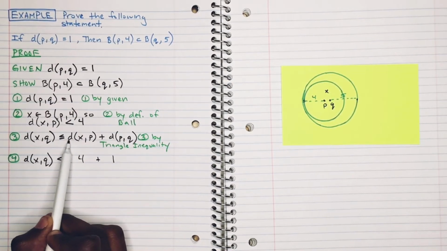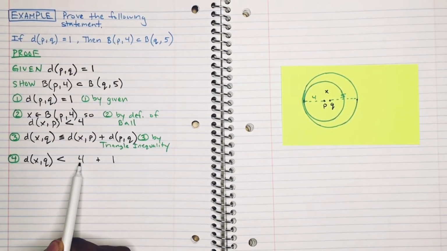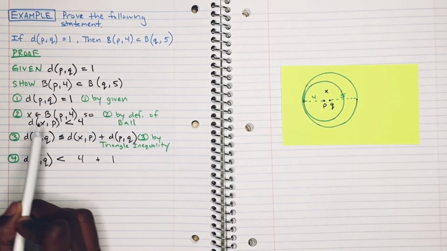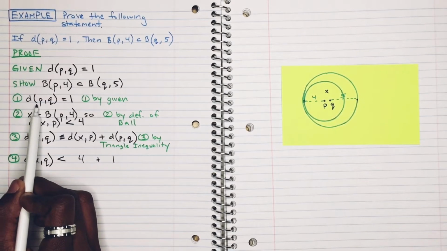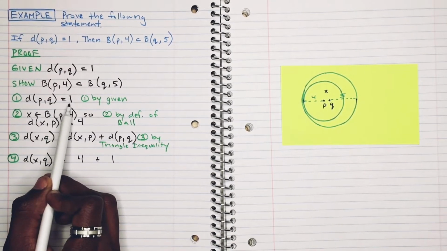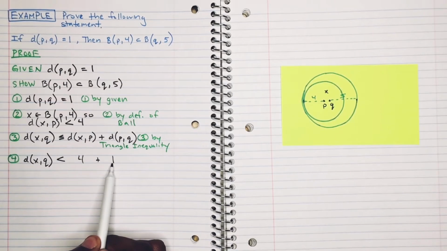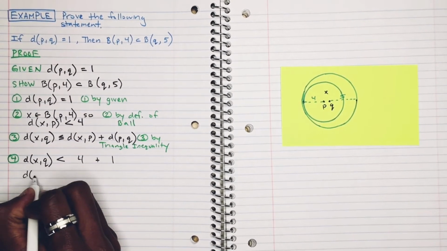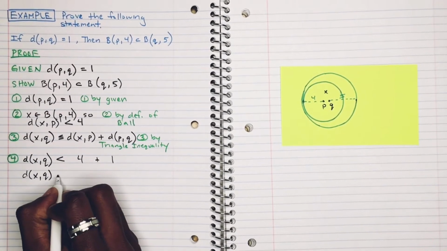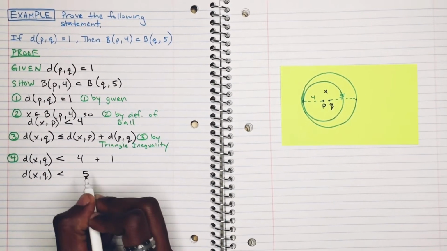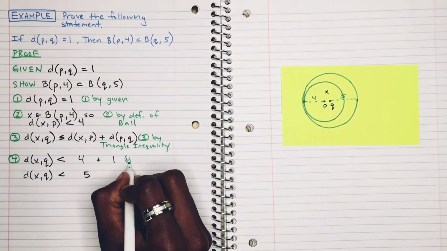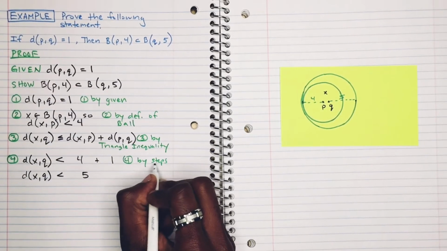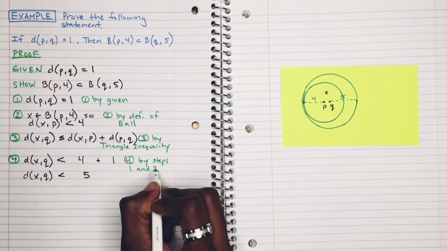Okay, we see that this distance from X to P now becomes 4. And then the distance from P to Q, we found that in step 1 because it was our given. This distance from P to Q equal 1 ends up being right here. And let's just finish this off with some addition. So the distance from X to Q is now less than 5. And just as we said earlier, this is by steps 1 and 2.